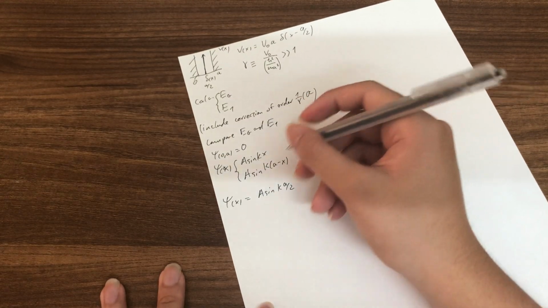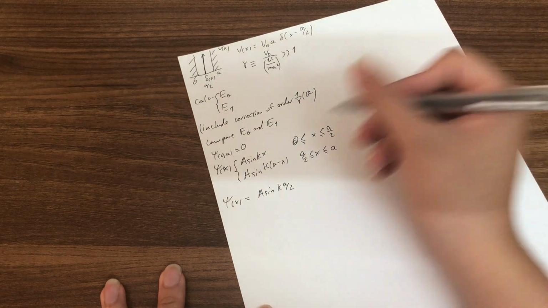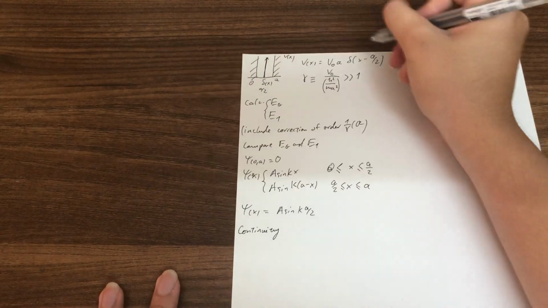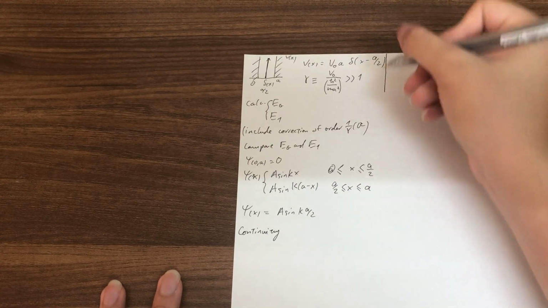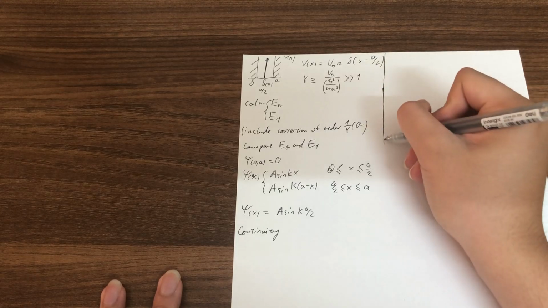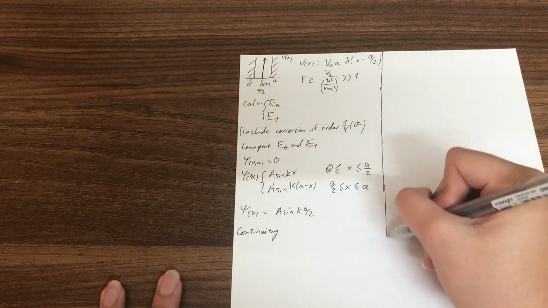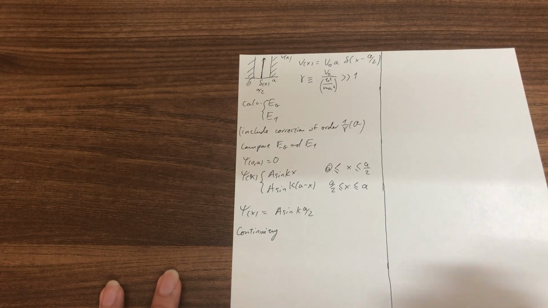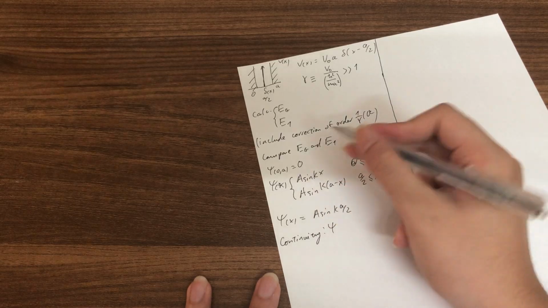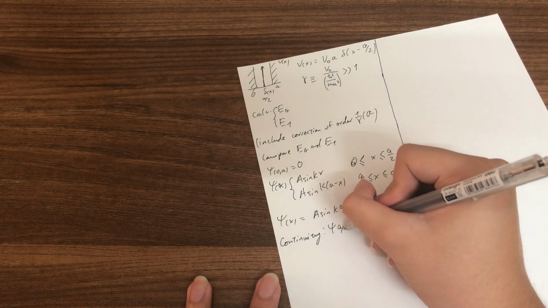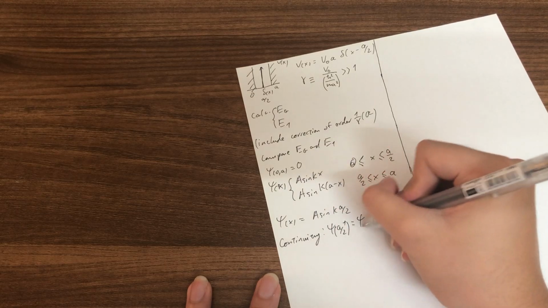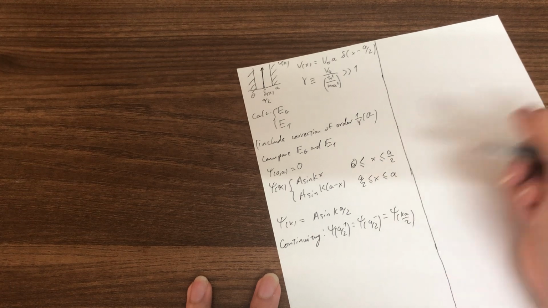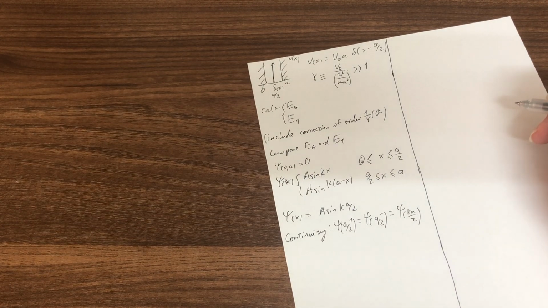So we can say that continuity is satisfied here. So continuity, we should probably split this into 2. Okay, so continuity at a over 2 plus is going to equal a over 2 minus, equal to psi ka over 2. All right, so that's what we have.